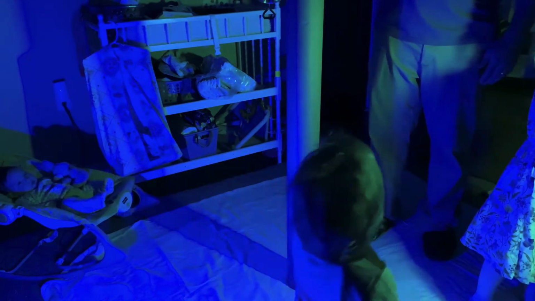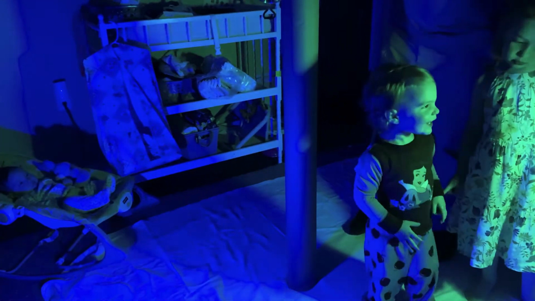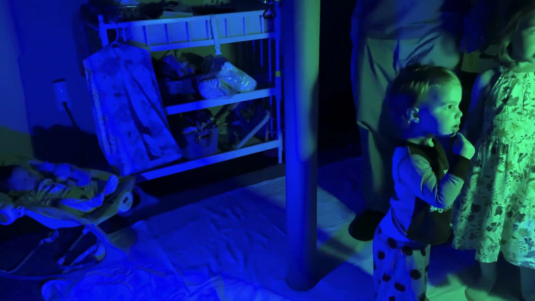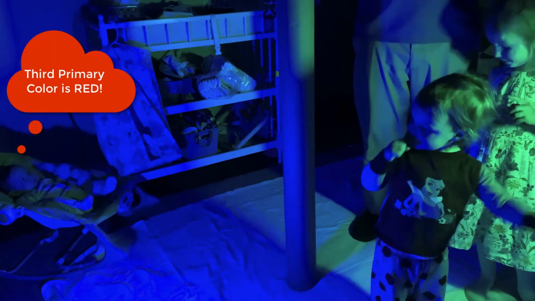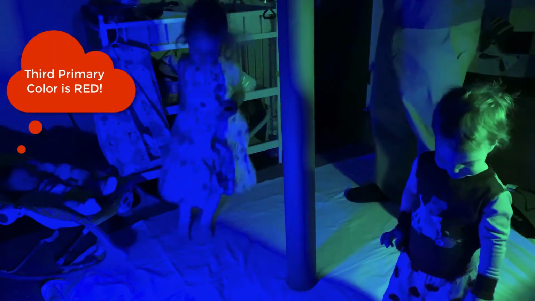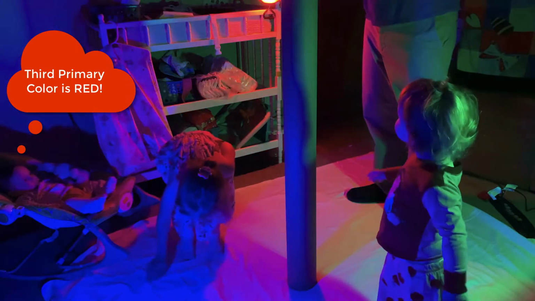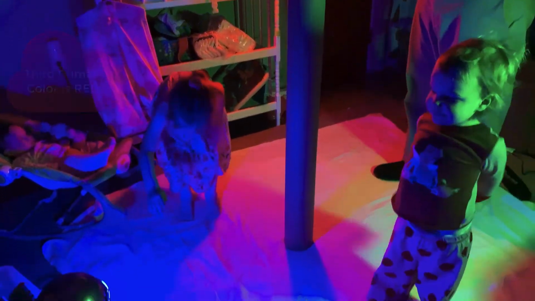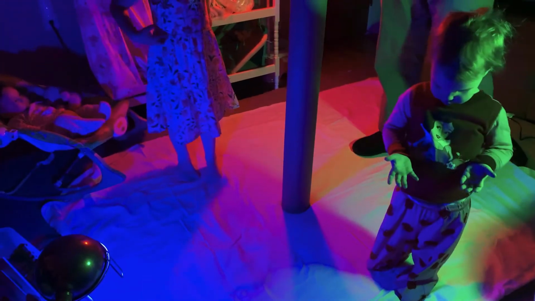Okay, Karis, come over here by me. Okay. Karis, what color is this right here? Red. No, not red, but we're going to go ahead and turn on red. So the third primary color of light, okay, ladies and gentlemen, is red light. So we're going to go ahead and turn on red light here. All right, so we've got 3 primary colors of light right now.